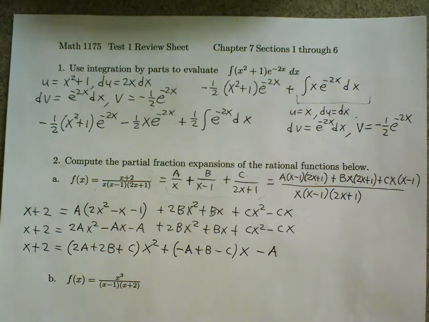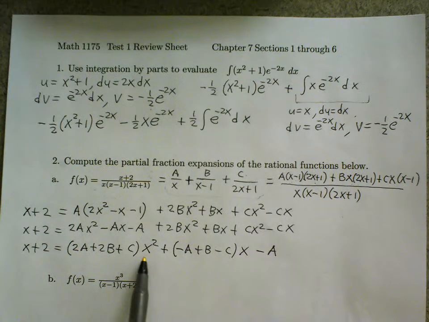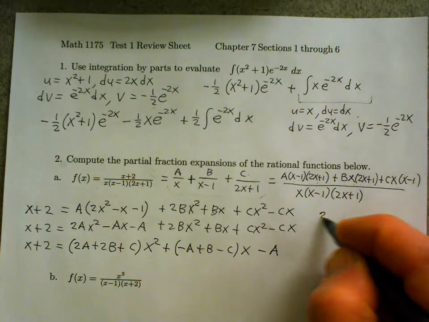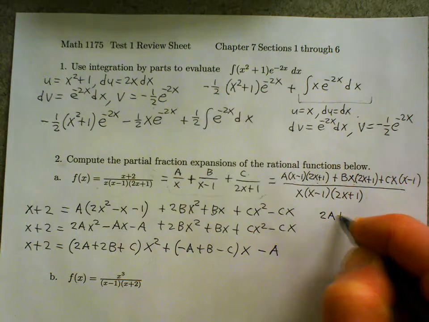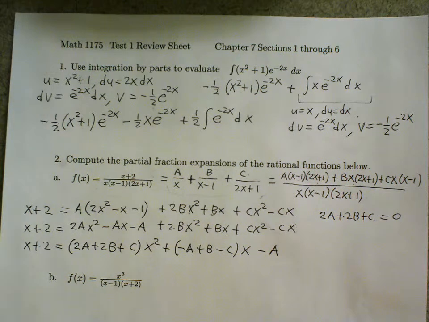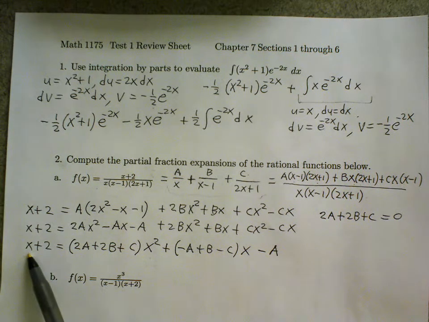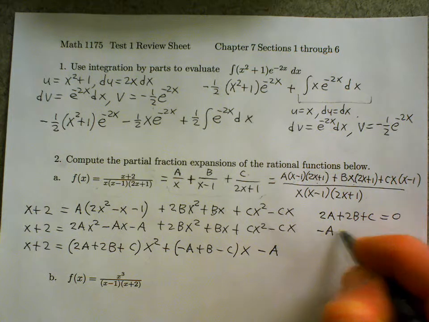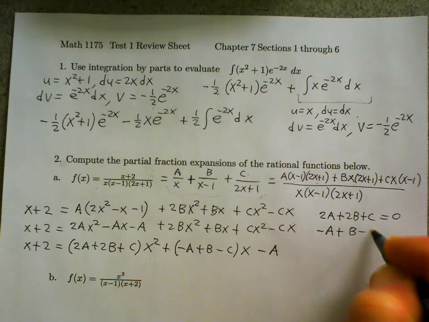Okay, so I'll write down the system of equations that you have to solve for a, b, and c. The left-hand side doesn't have an x squared term, so that means this coefficient, 2a plus 2b plus c, has to equal 0. 2a plus 2b plus c is 0. On the left-hand side, the coefficient of x is 1, so that means the coefficient of x on the right-hand side is also 1. So negative a plus b minus c equals 1.